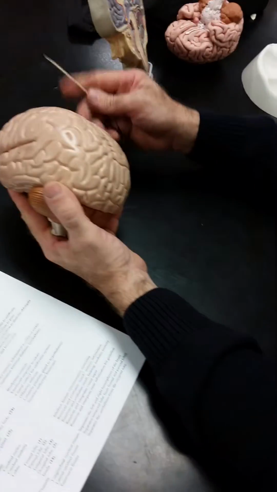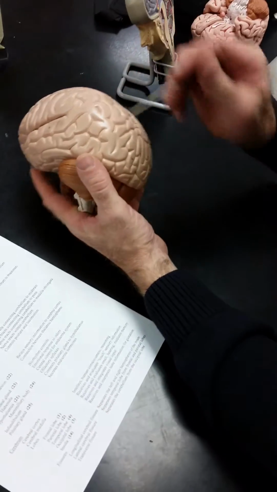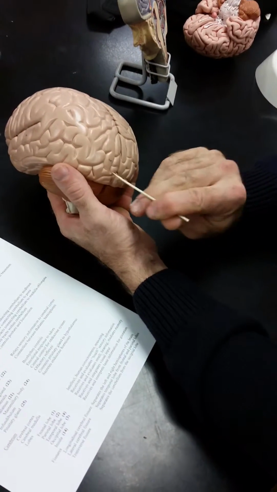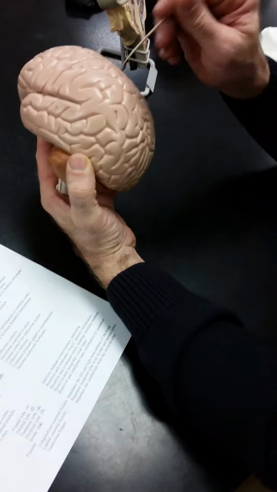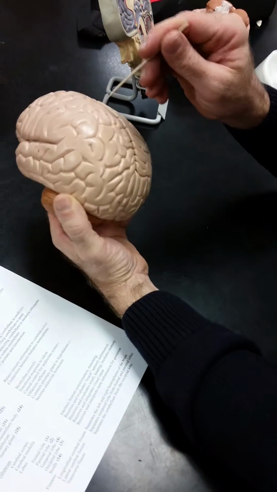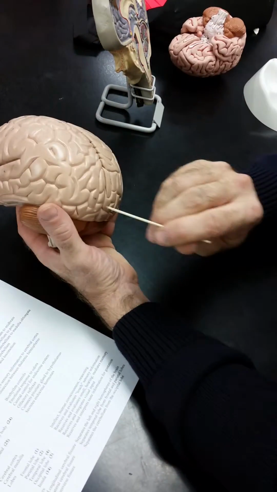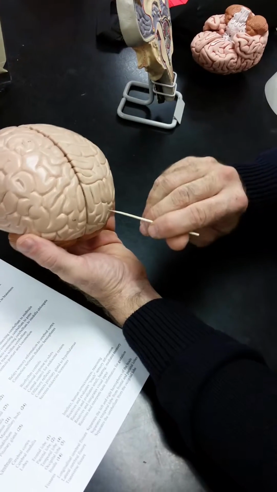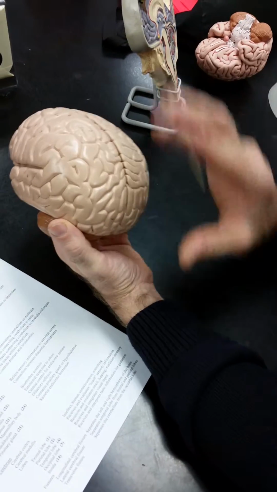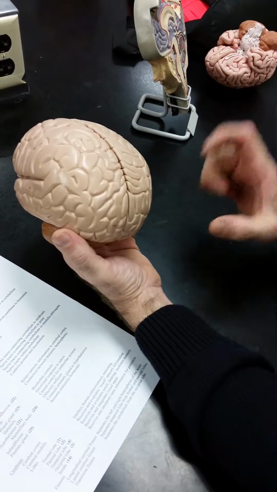Okay, the occipital lobe and parietal cutoff is not as distinct, so I'll put the sticker on the very back, and I'll put the sticker right up here for parietal, because it's not as distinct a cutoff between parietal and occipital. So I'll make it distinct by removing the stickers from each other, putting them a long distance apart.